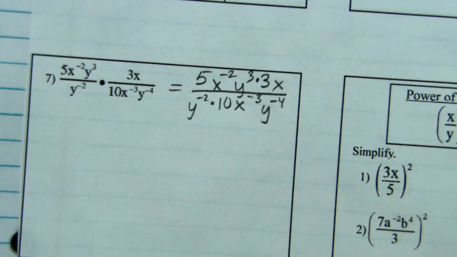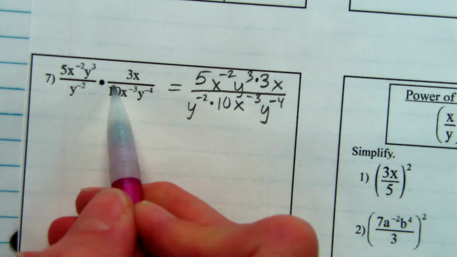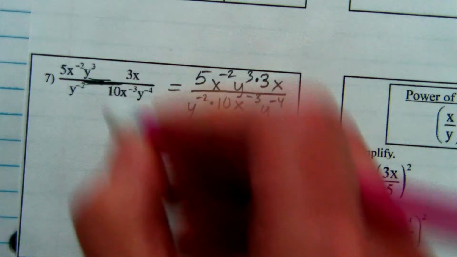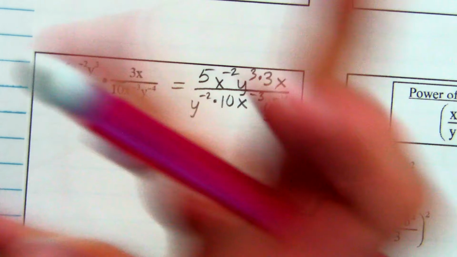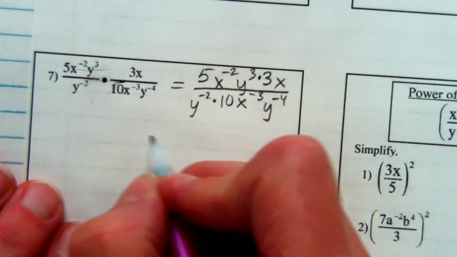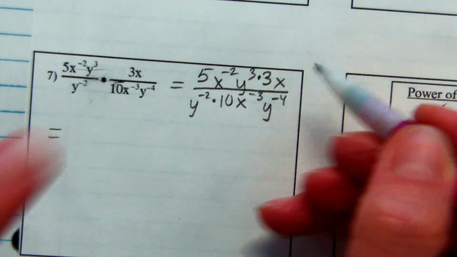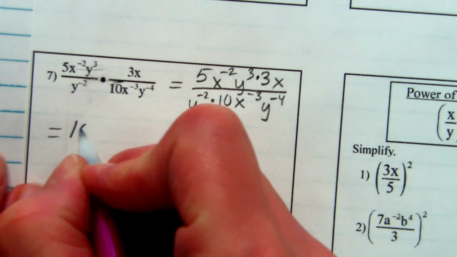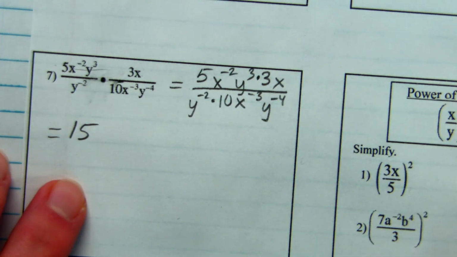So I really haven't done anything except basically, you can just kind of think of it as connecting this bar across that times sign. Because when you multiply fractions, you just multiply across. So everything that's on the top will just go together. Everything that's on the bottom goes together. So if you have regular numbers like this 5 and this 3, we can go ahead and multiply those together and get 15.